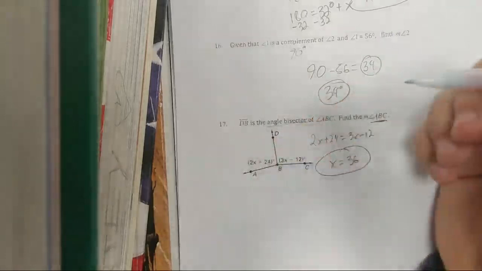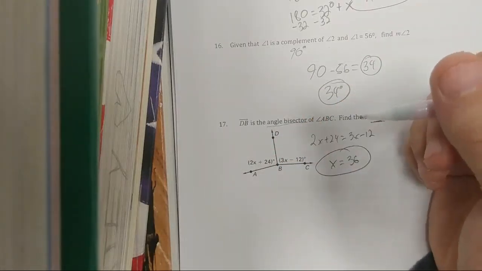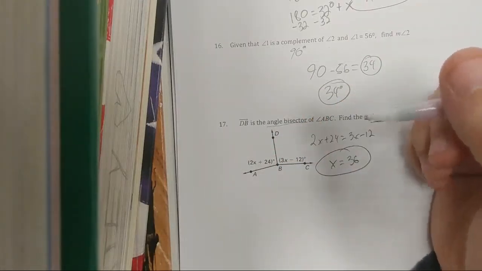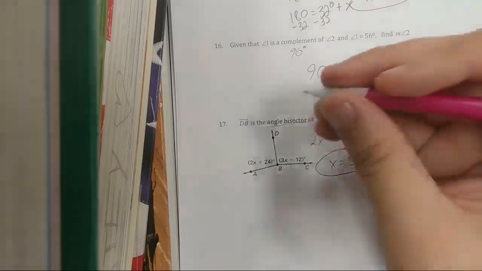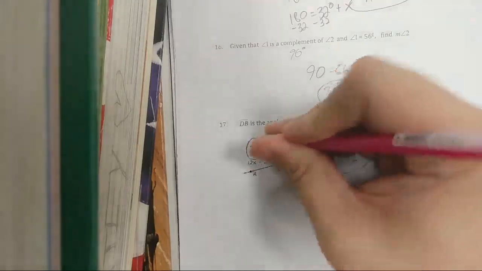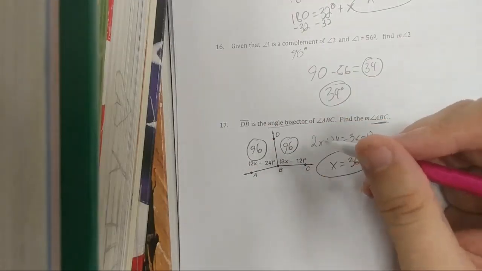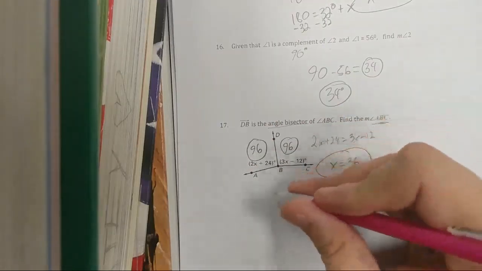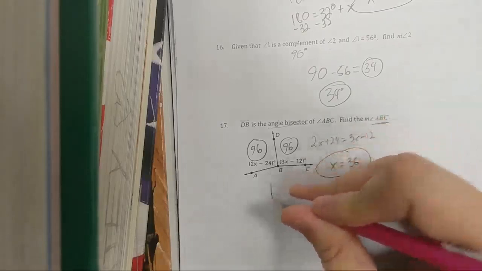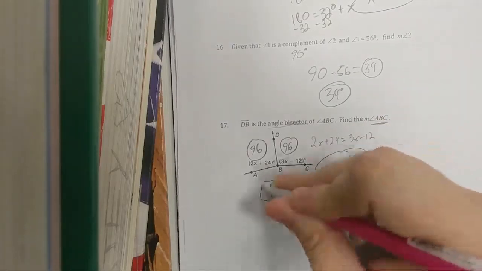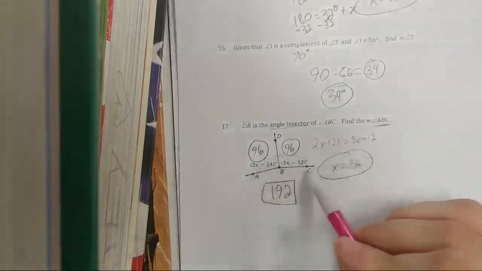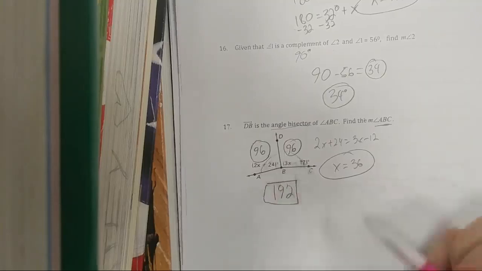So 36 times 2 is 72. 72 plus 24 is 96. So 96 here, and this is 96 here. 96 plus 96 is 192. So your final answer should be 192. That's the measurement of angle ABC, this whole wide angle.